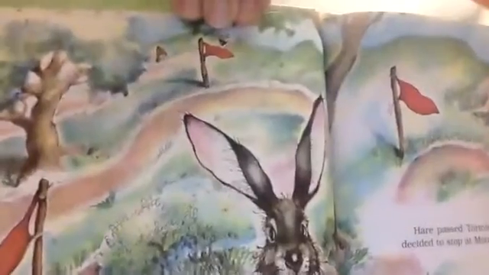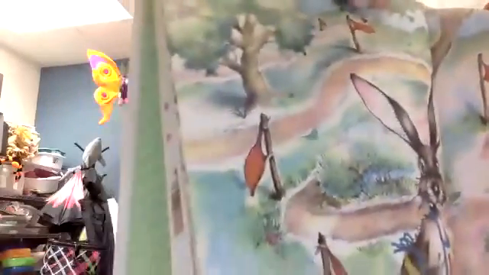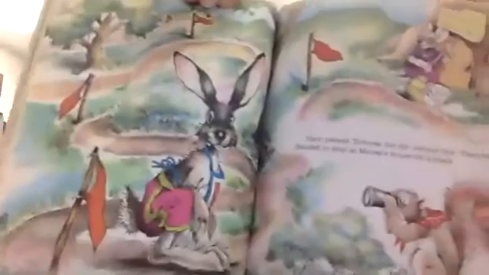All right, let's see if we can find the little dot that is Tortoise in this picture. Oh, yeah, he's way back there. There's lots of track and red flags in between the two participants.